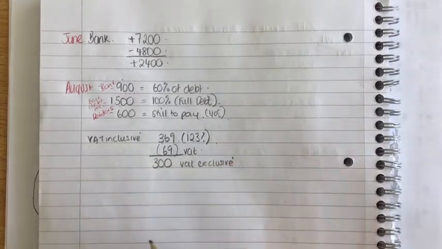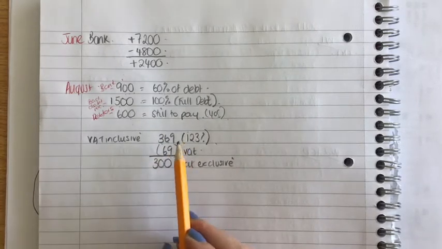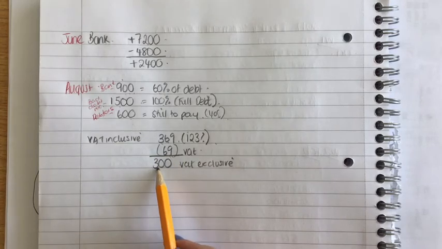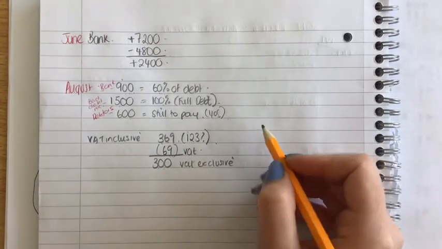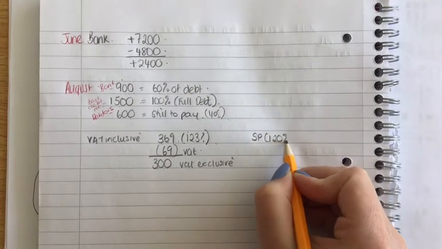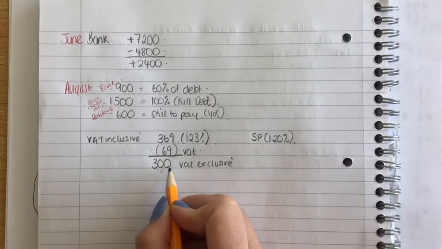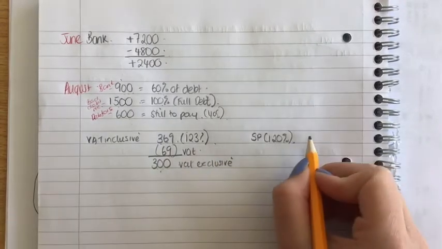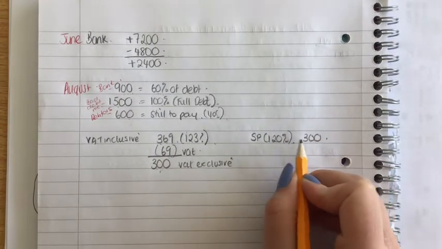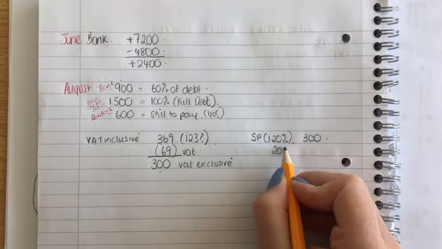Okay, now we need to find out what they actually cost us. So the 369 included VAT and profit. We know that the VAT is 69, so that's the cost price plus the profit. That's the selling price of 120%, because we know that €300 represents the cost price plus 20% profit. So that €300 represents 120%. Into your calculator: 300 divided by 120 multiplied by 20 to find what the profit was.